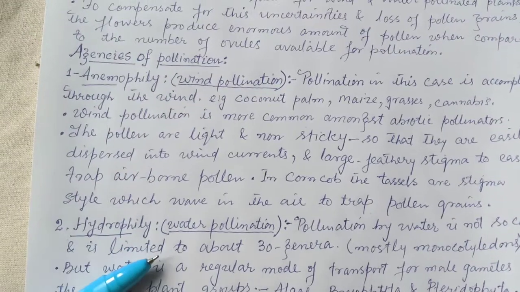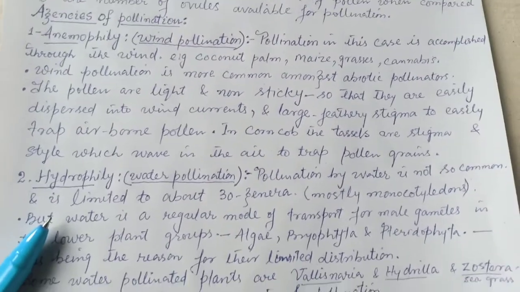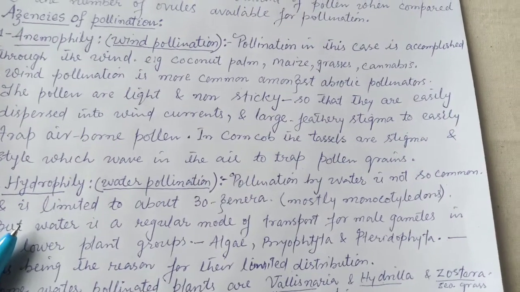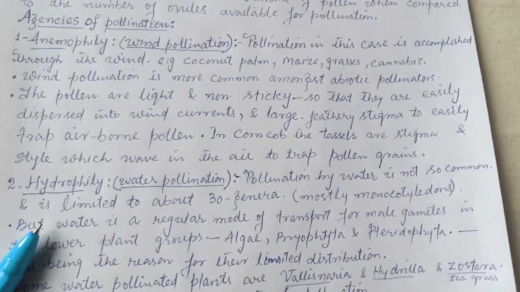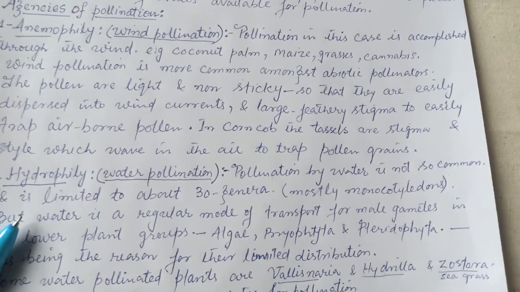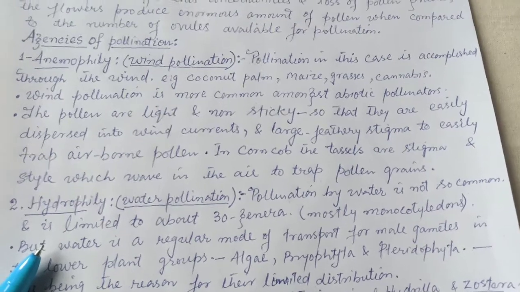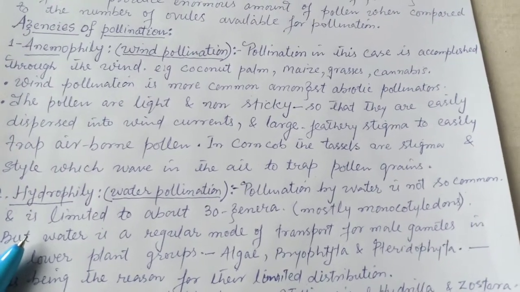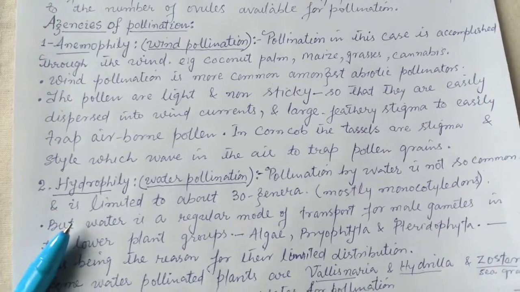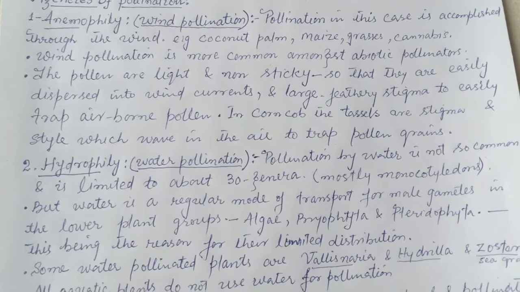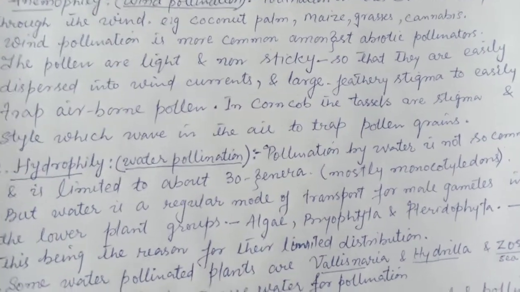Second is the hydrophily, that is water pollination. Pollination by water is not so common and is limited to about 30 genera, mostly monocotyledons. But water is a regular mode of transport for male gametes in lower plant groups like algae, bryophytes, and pteridophytes. That is why their distribution is limited.